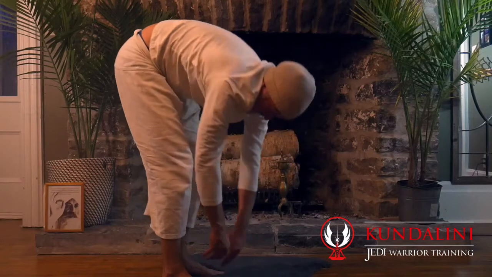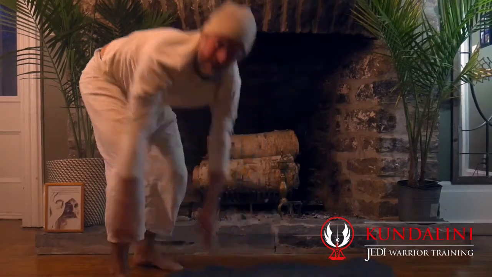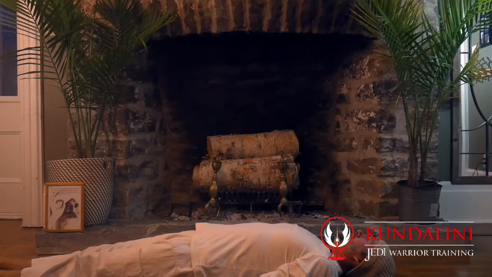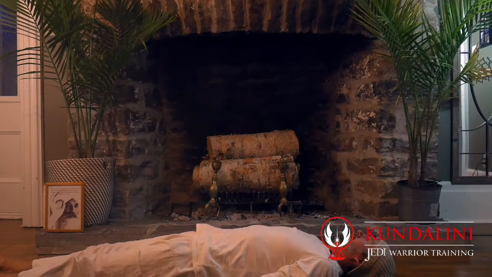And as you're ready, come lying down on your back for a deep relaxation. Come resting on your back. Allow your body to be fully supported by the earth, whatever you're lying on.